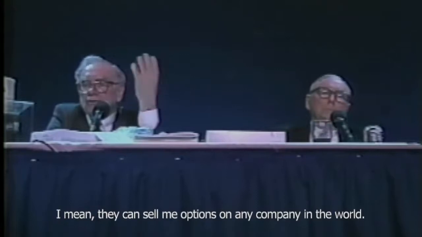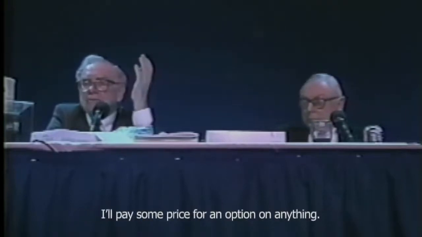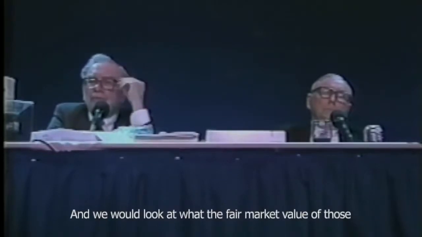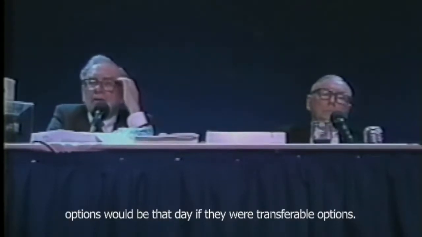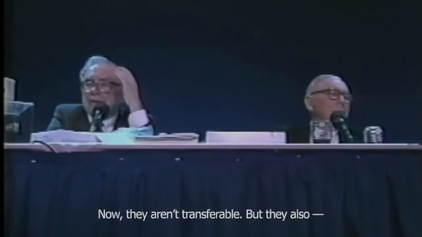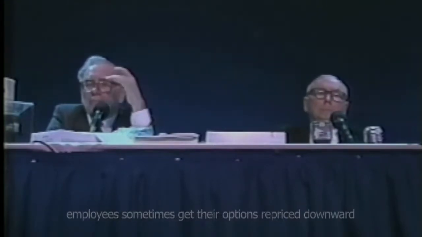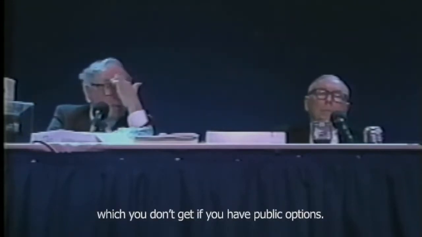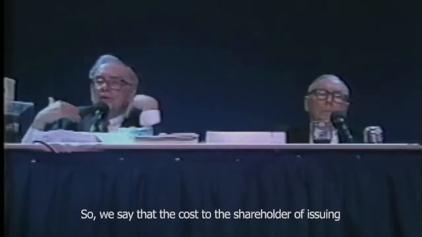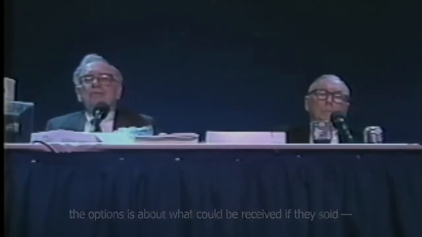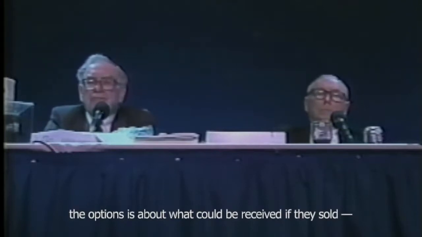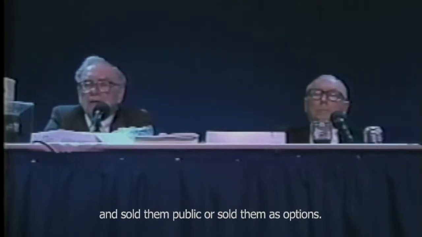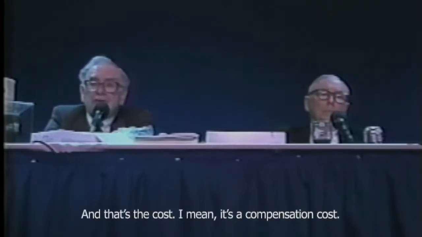I mean, they can sell me options on any company in the world. I'll pay some price for an option on anything. And we would look at what the fair market value of those options would be that day if they were transferable options. Now, they aren't transferable, but employees also sometimes get their options repriced downward, which you don't get if you have public options. So we say that the cost to the shareholder of issuing the options is about what could be received if they turned those options into warrants and sold them to the public. And that's the cost. I mean, it's a compensation cost.